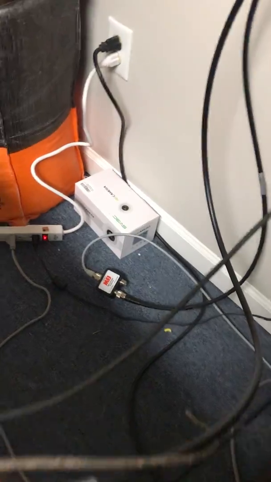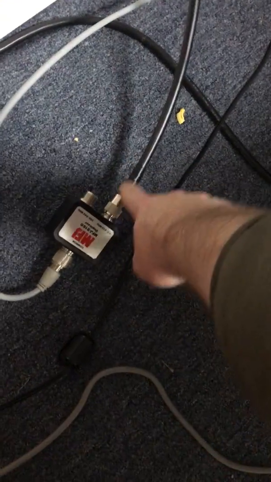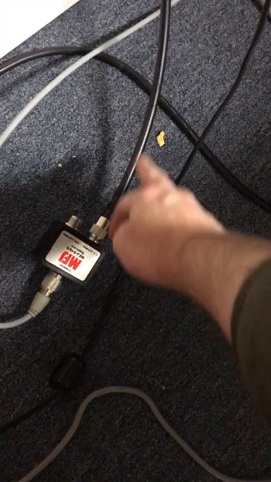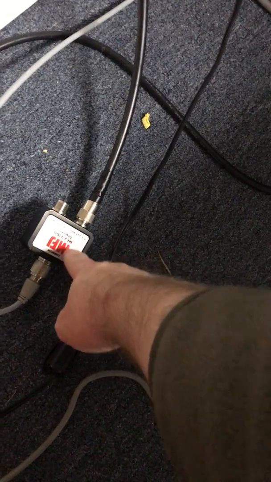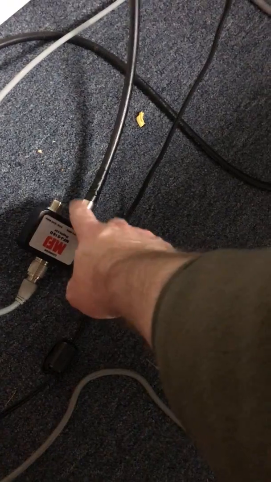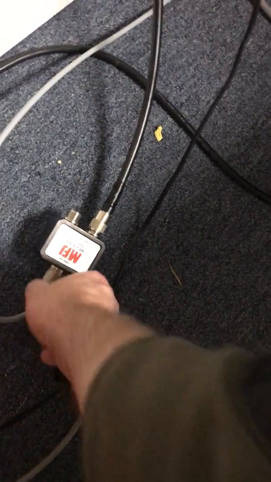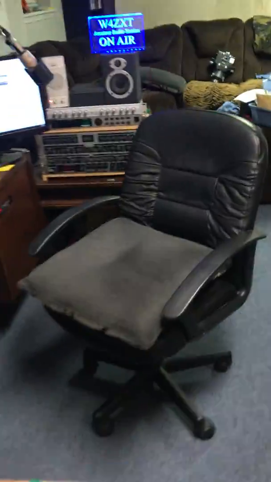Don't put your 2-meter here and expect to go out this way and get any kind of results. Basically, this is just a bandpass filter, is all it is. So basically, you're filtering out where your antennas are so close together. It's called desense or intermod that you get when you transmit. And I still get it.